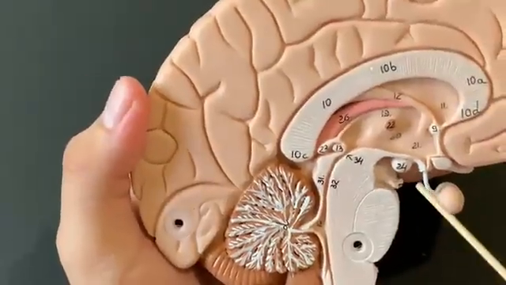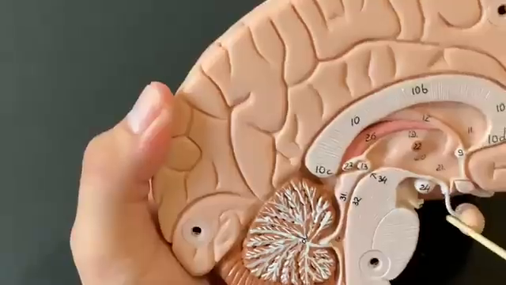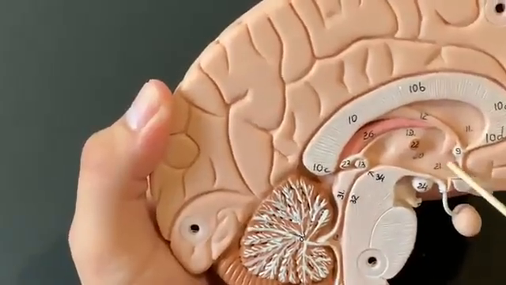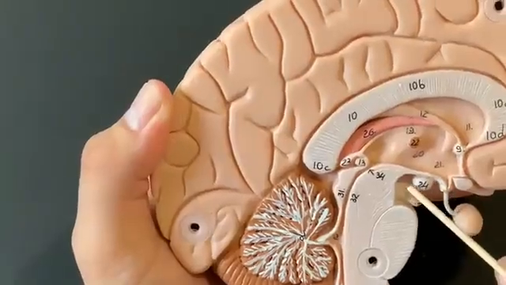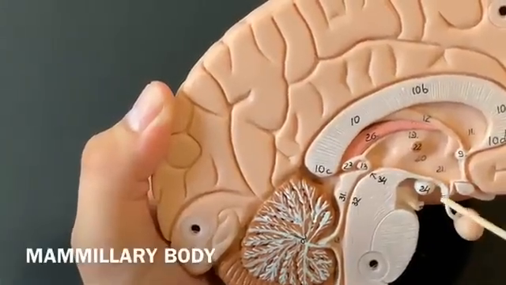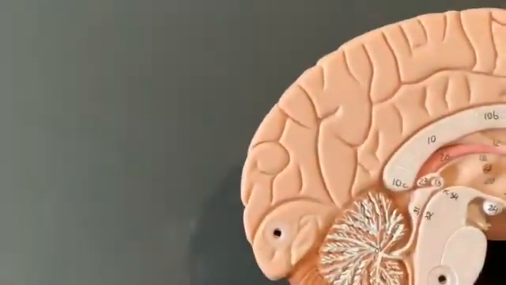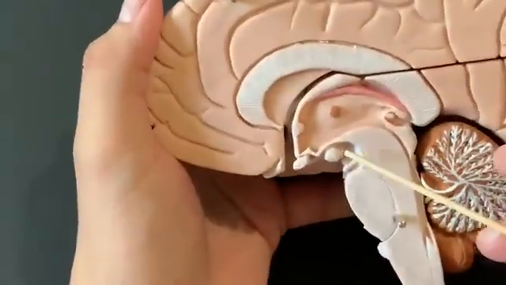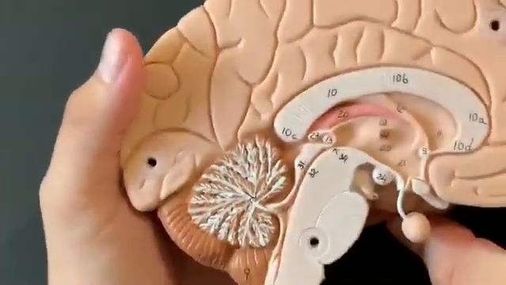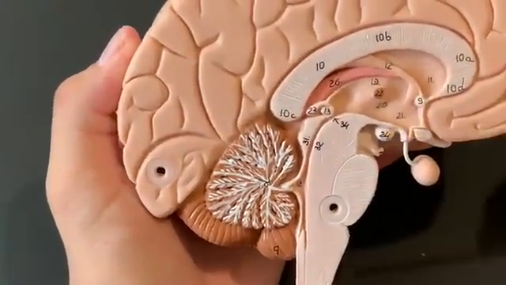All right. So we said that this is the pituitary gland and this is the infundibulum and this is the hypothalamus. Number 24, this round structure, this is called the mammillary body. And it's a bilateral structure, meaning that you have one here and also on this half, it's right here, right there. All right, so mammillary body right there.